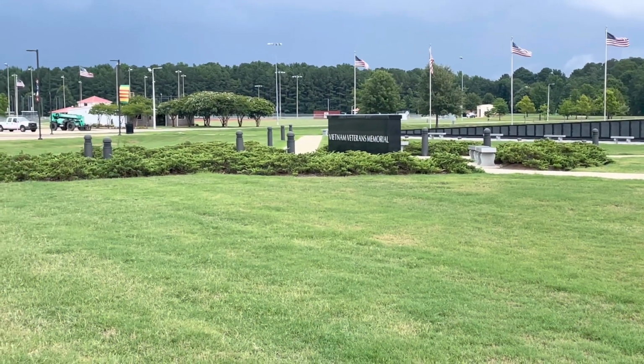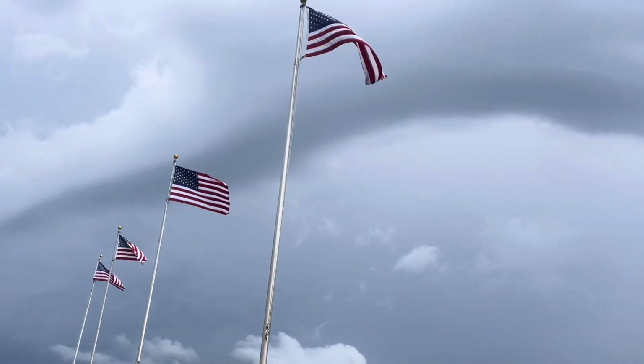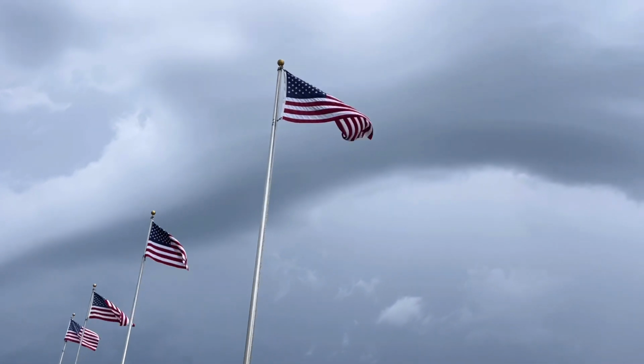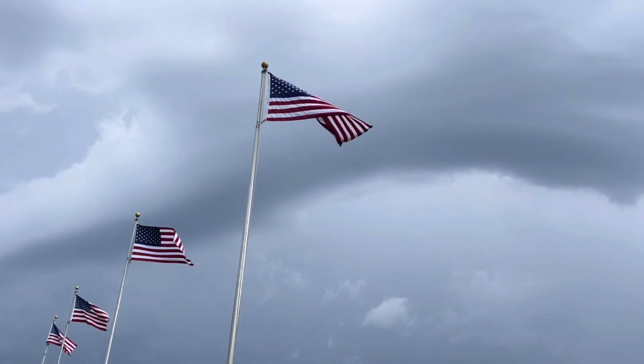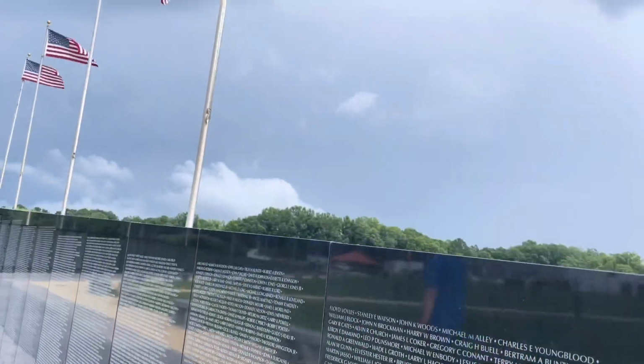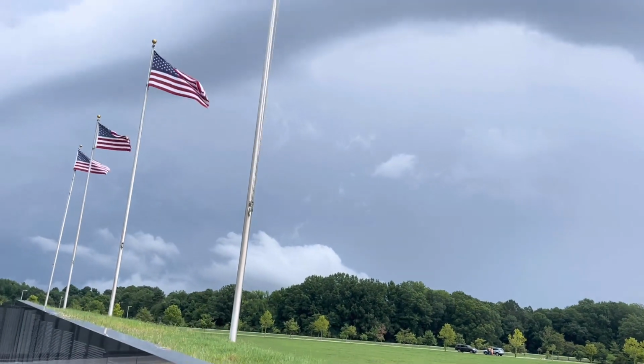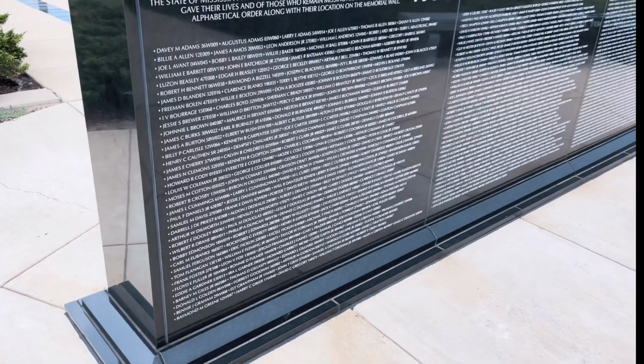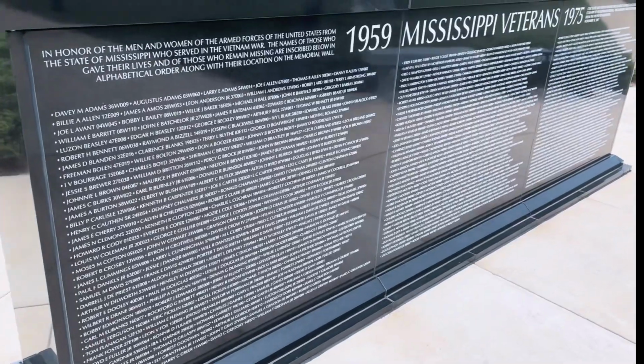And if you're in Tupelo and you drive a little bit past Elvis Presley's birthplace, you'll see Veterans Park. You just have to come explore this place for yourself. Now let's pay one final tribute to the men and women of the great state of Mississippi who gave their lives in the Vietnam War.